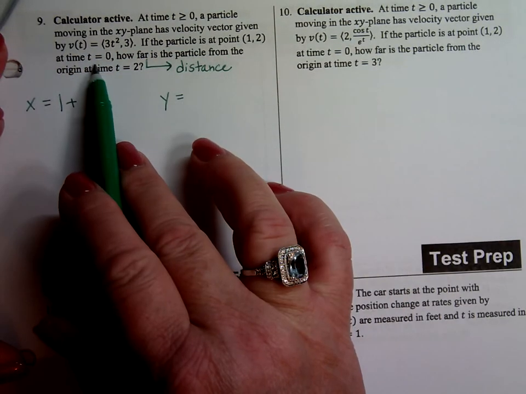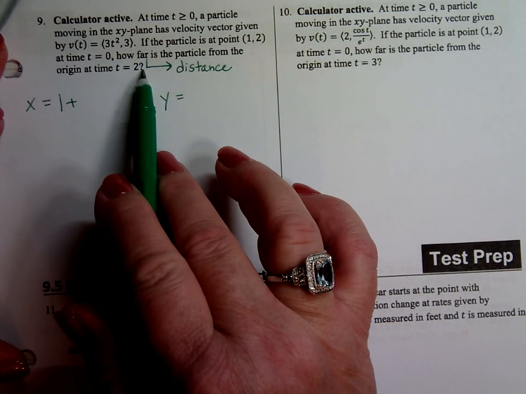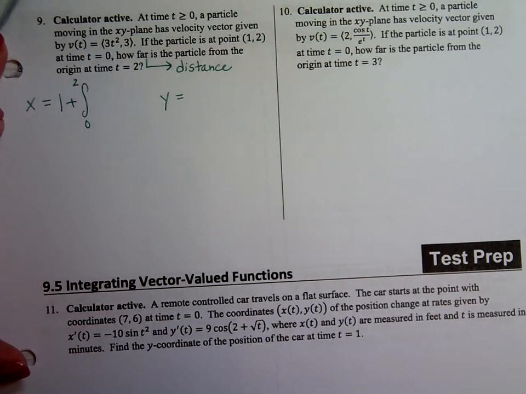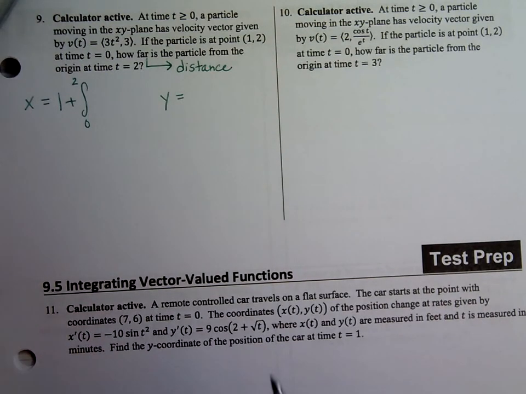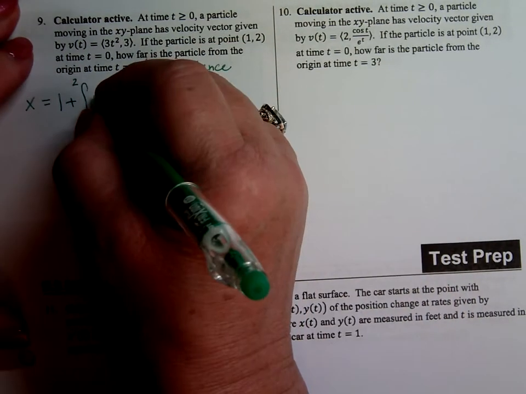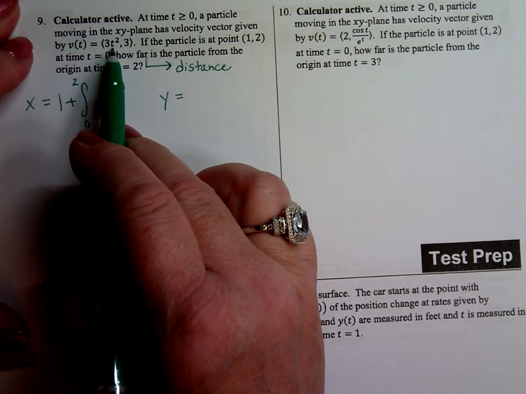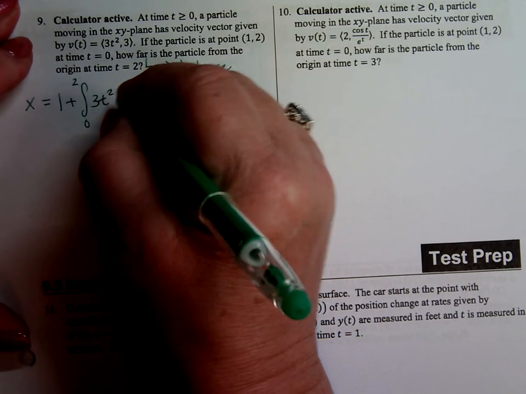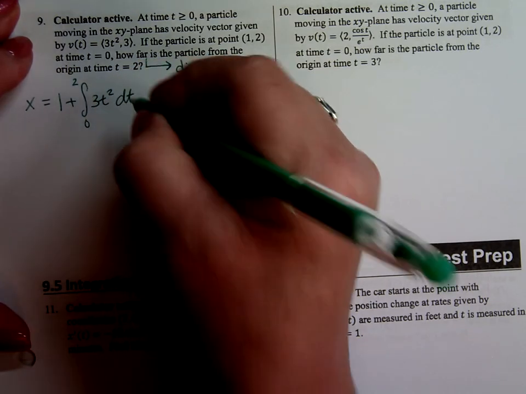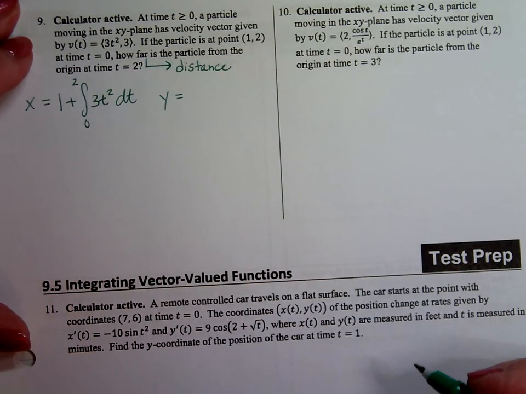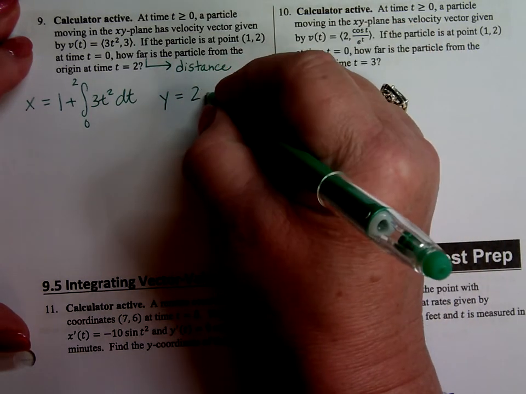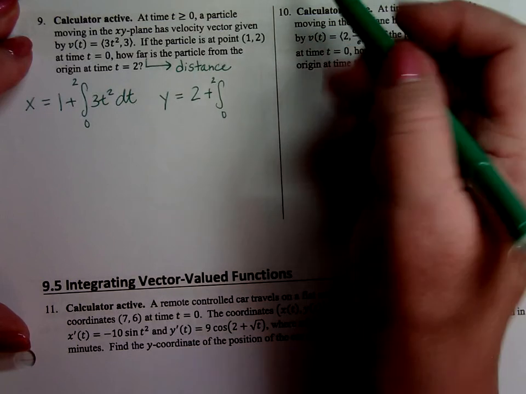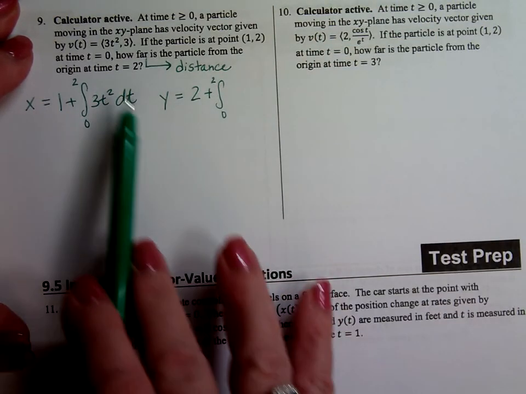I'm trying to figure out where it is at 2. So my integral goes from 0 to 2. That's going to be the integral from 0 to 2 of the x component, 3t squared dt. The y component is going to be similar. It starts at 2, plus the integral from 0 to 2 of the y part of this, which is the 3.